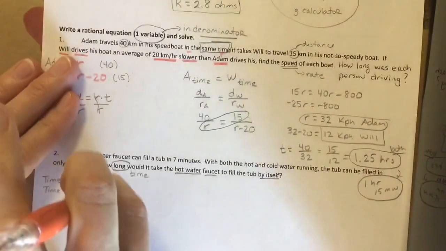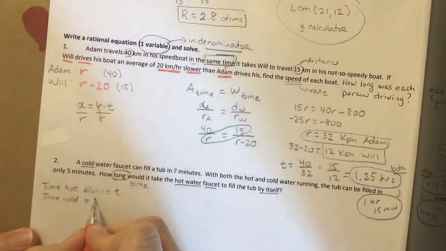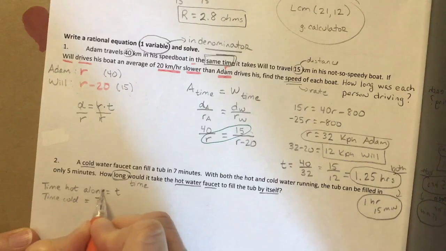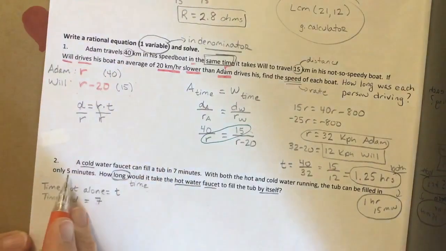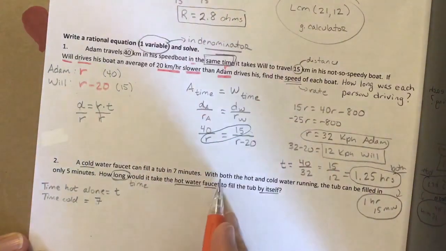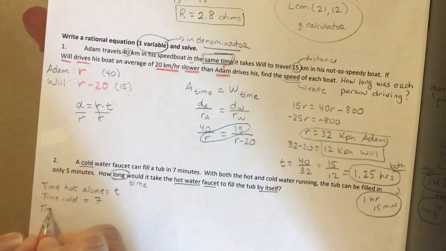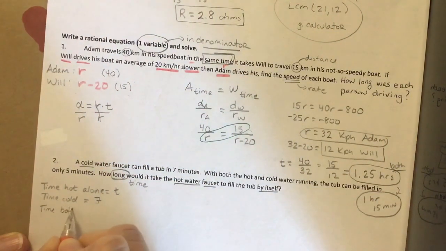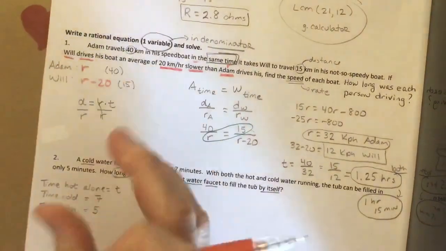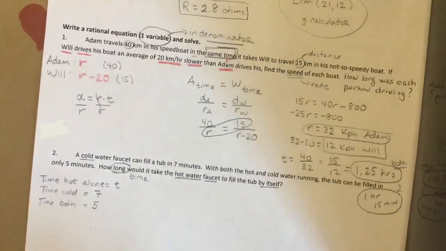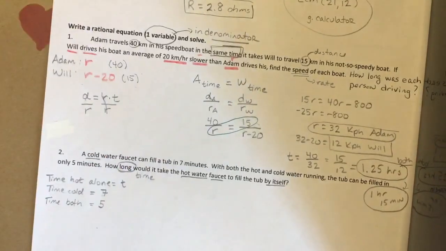No, 7 minutes. All right. The 5 minutes is if both, all right? So the time for both running, it's only 5 minutes. Okay, nice. Now, this is different from number 1, okay?